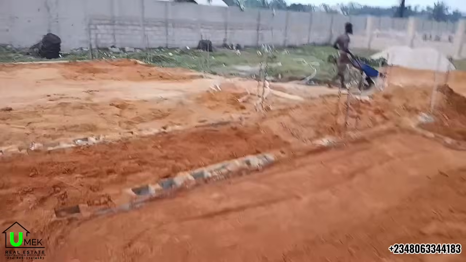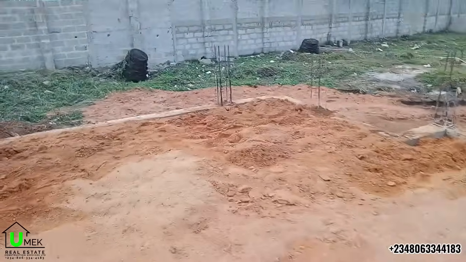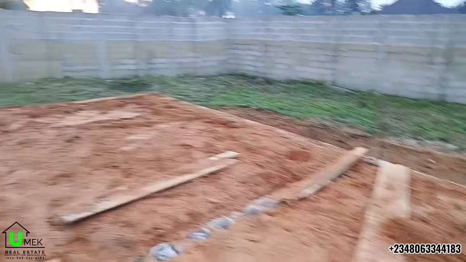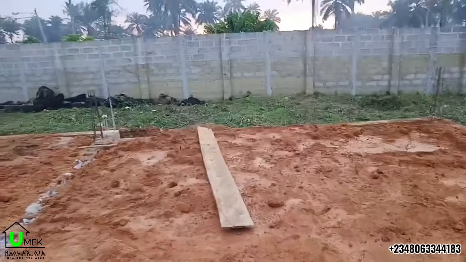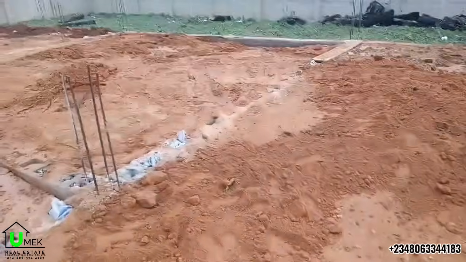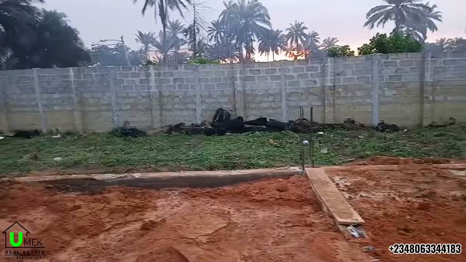Now, after the filling of the entire foundation space with laterite or condensed sand, the next activity is to water it. Yes, you have to water it very well to sink and settle. Then after that, we compact and then lay the DPM and then cast the mass foundation concrete, the mass concrete.